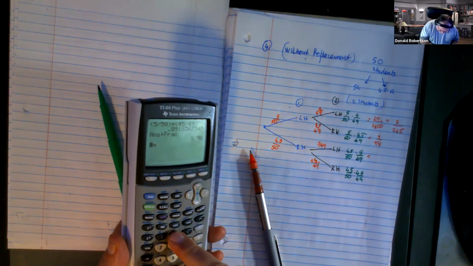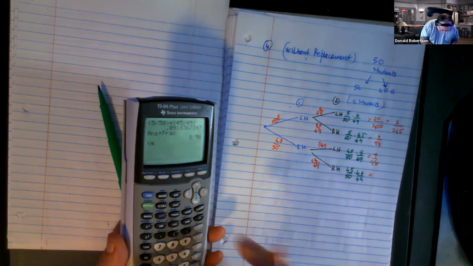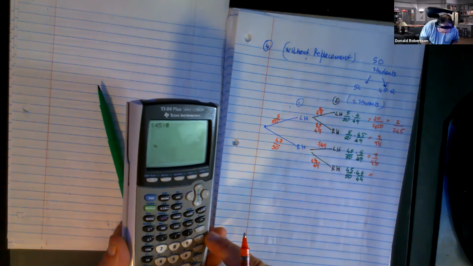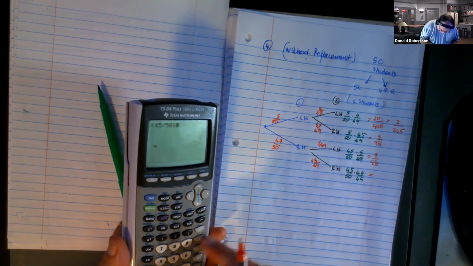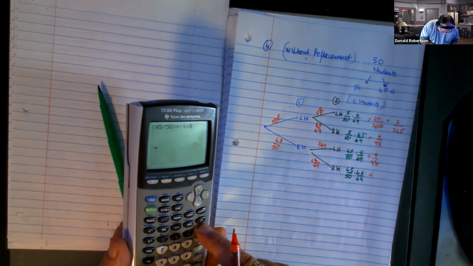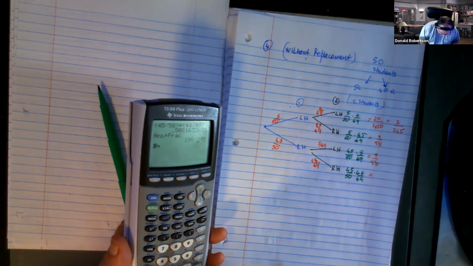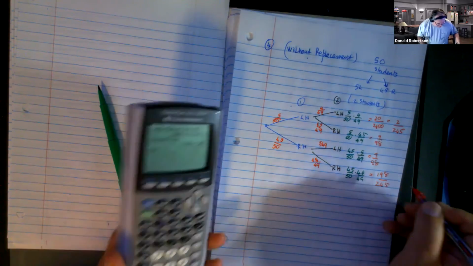Next one. I know the answer to that. And last one then. 45 out of 50 times another bracket, 44 out of 49. Ugly decimal, turn me into a fraction. 198 out of 245. Can I just pretend that that adds up to 1? Because I just don't want to do it. It would take too long. So far, so good.